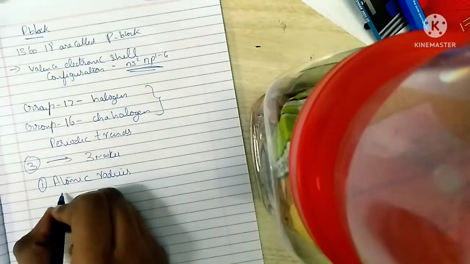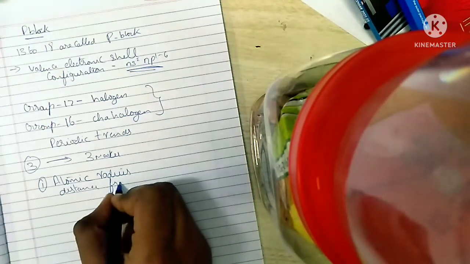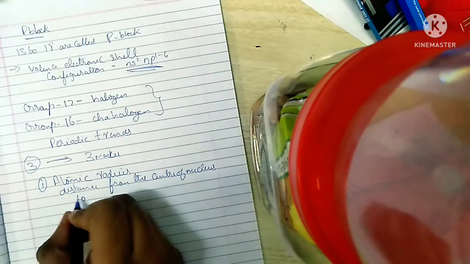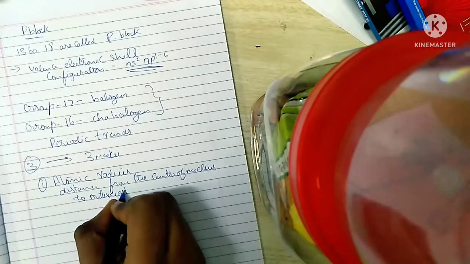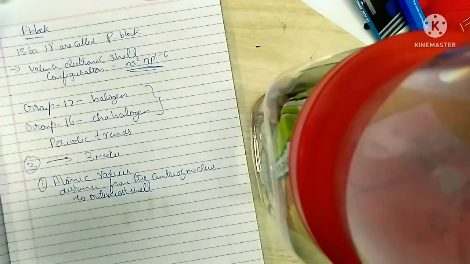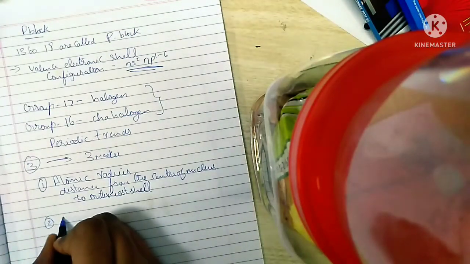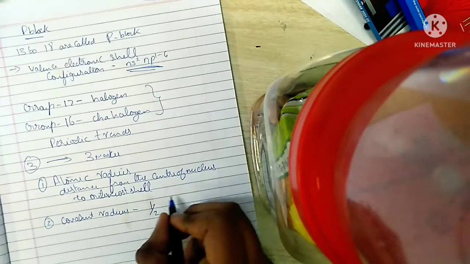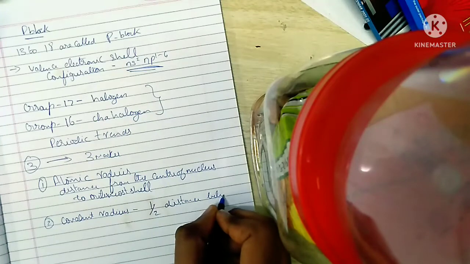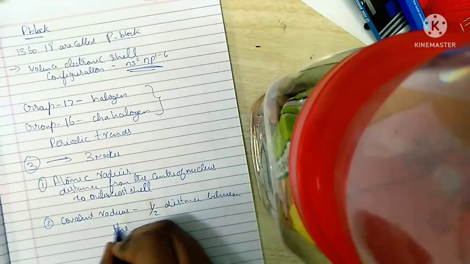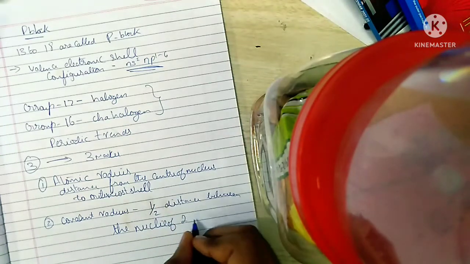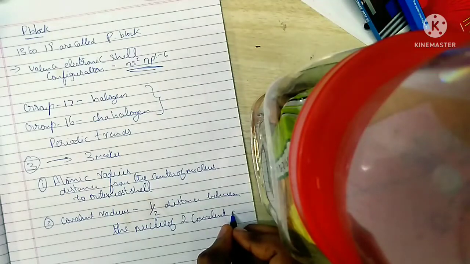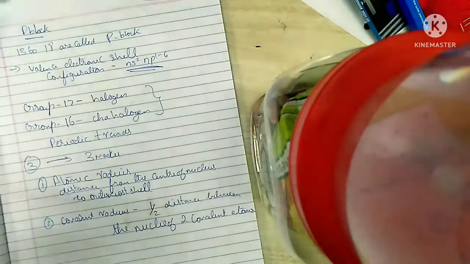Atomic radius is the distance from the center of the nucleus to the outermost shell. So next is covalent radius. What is covalent radius? It is defined as half the distance between the nuclei of two covalently bonded atoms, that is, two covalent atoms. So next is metallic radius.